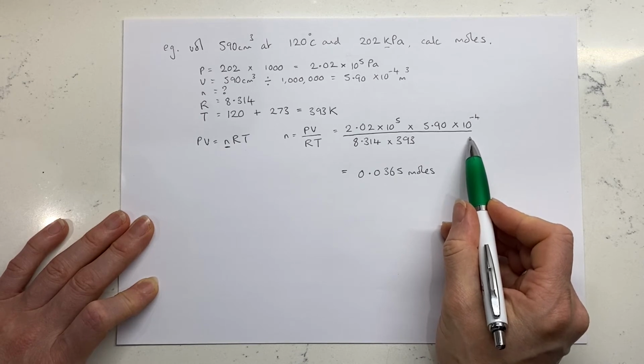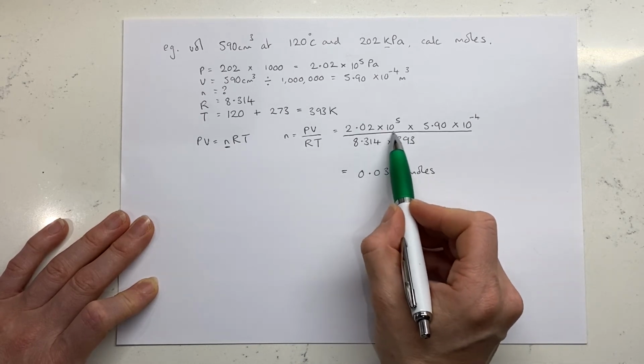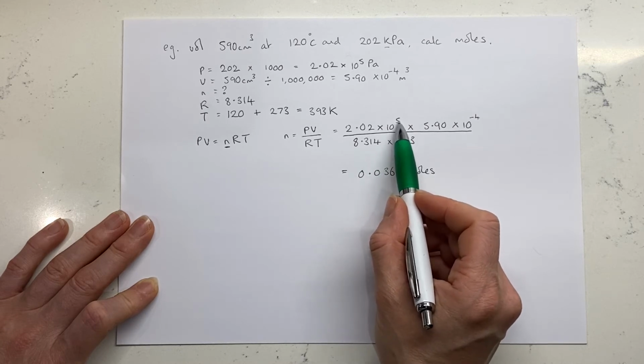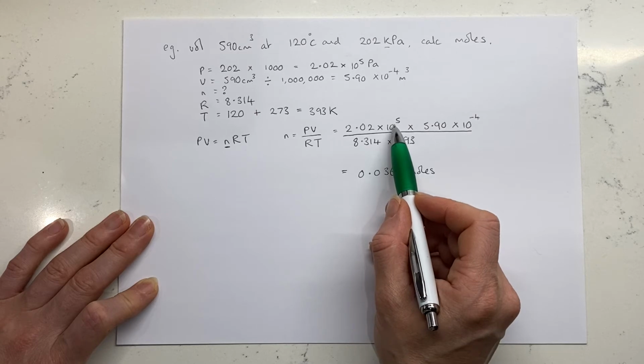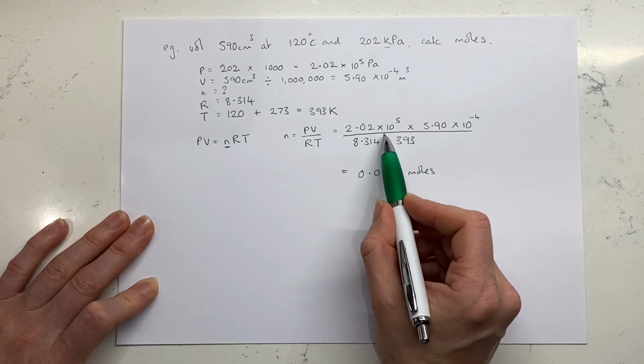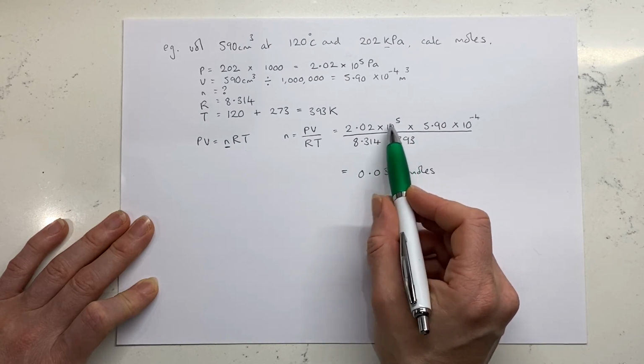So just be very careful how you put this into your calculator. You might need lots of brackets. Particularly be careful with how you do times 10 to the something. People sometimes press the wrong button on their calculator. You're looking for, often there's a button that says EXP. That's the button that you want. So just be careful.